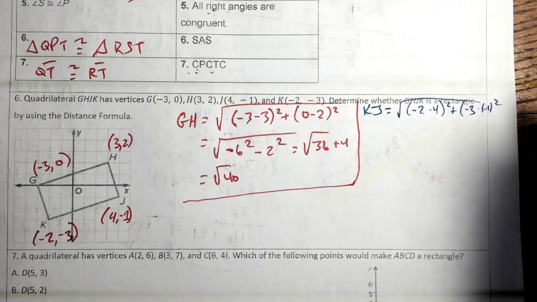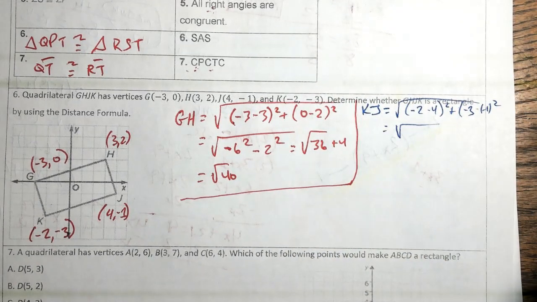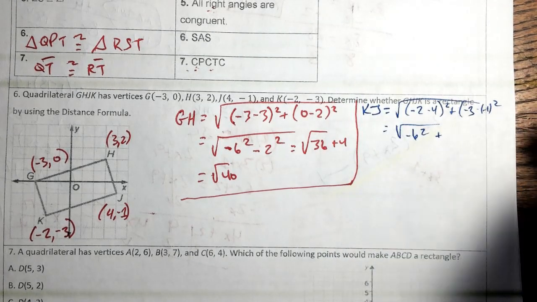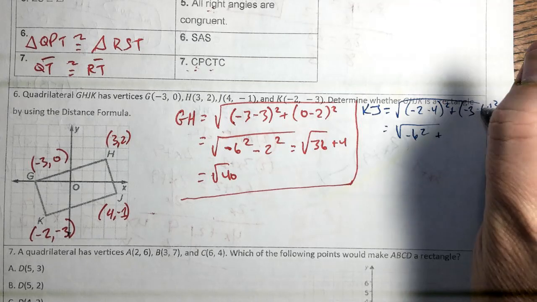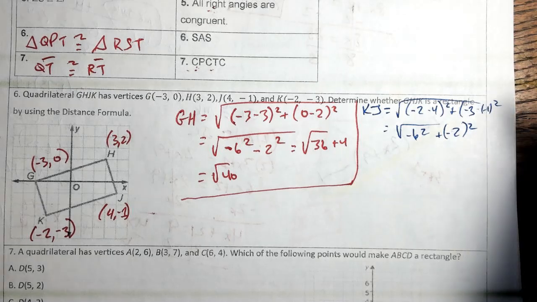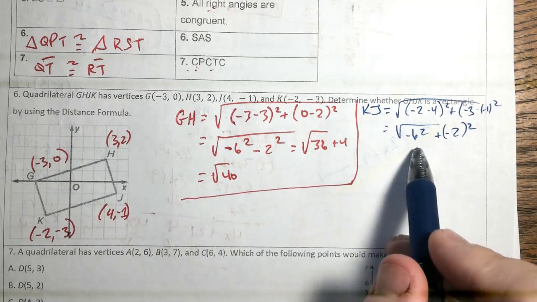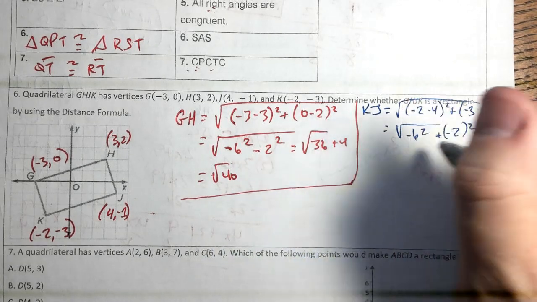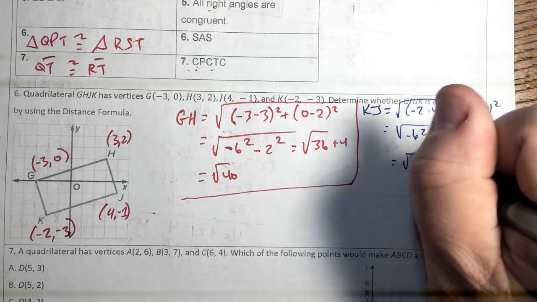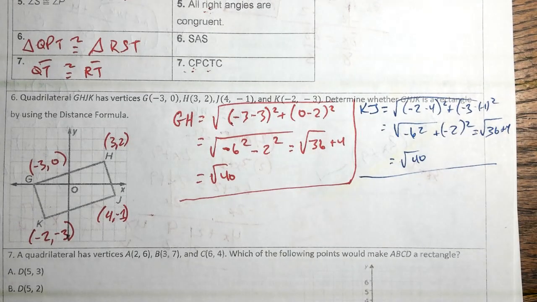So negative 2 and negative 4 make negative 6. 3 minus negative 1, that's like negative 3 plus 1, which is negative 2. So notice these are like the previous ones. We got 36 and 4 again, which is the square root of 40. So these check out.